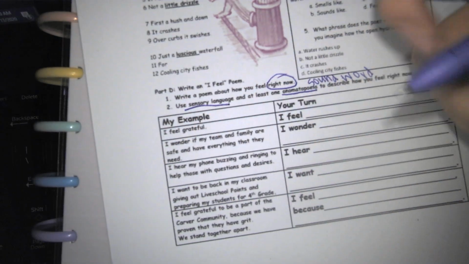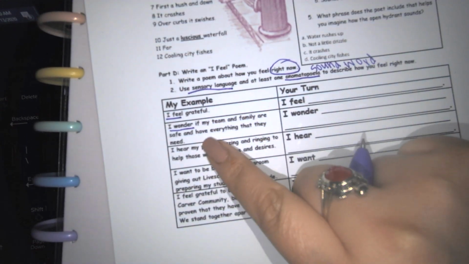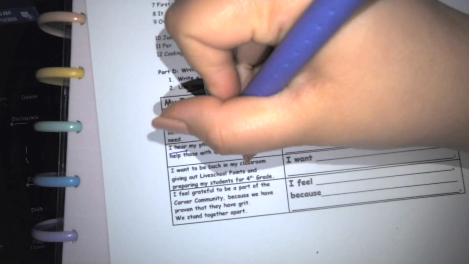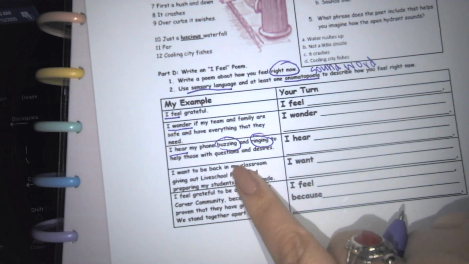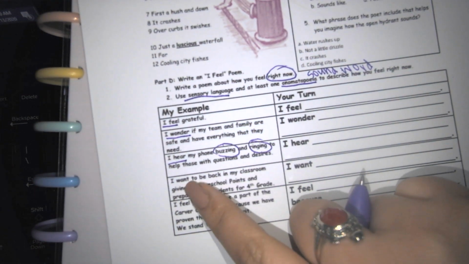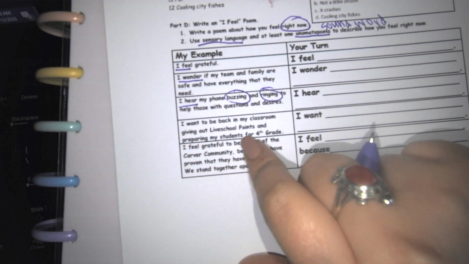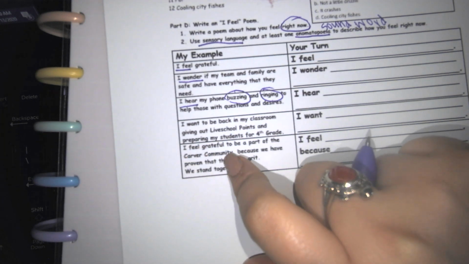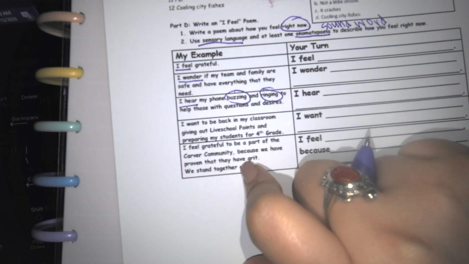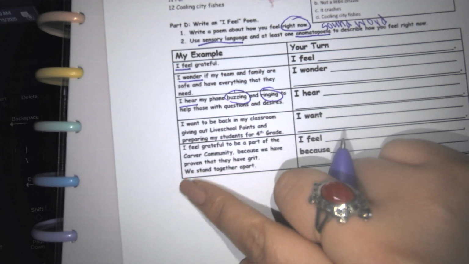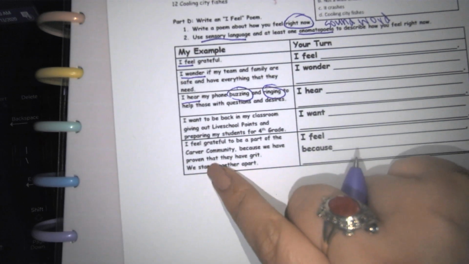So here's my example. I feel grateful. I wonder if my team and family are safe and have everything that they need. I hear my phone buzzing and ringing to help those with questions and desires. I want to be back in my classroom giving out live school points and preparing my students for the 4th grade. I feel grateful to be a part of the Carver community because we have proven that we have grit. We stand together apart.